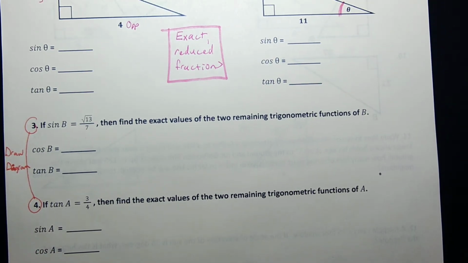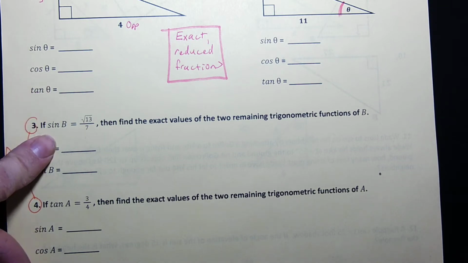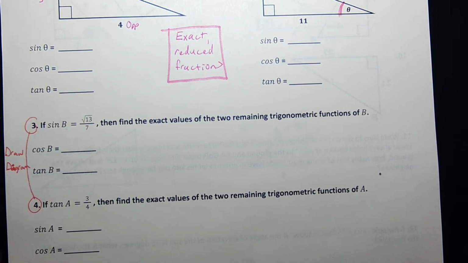And the diagram that we are going to draw is the general right triangle. So we've got one of our trig ratios that the sine of b is rad 13 over 7, but it's like, how do I use that to find the rest of the trig ratios? The best bet is to draw your general right triangle.